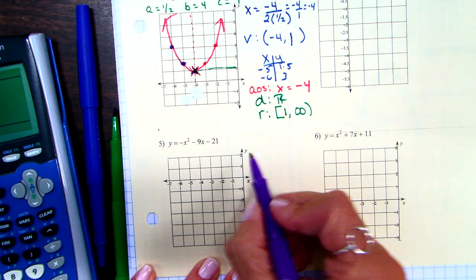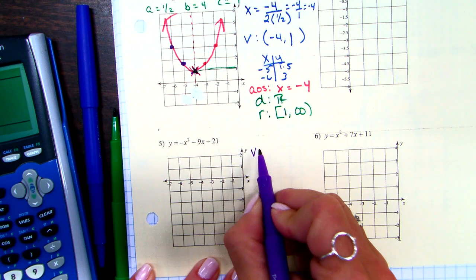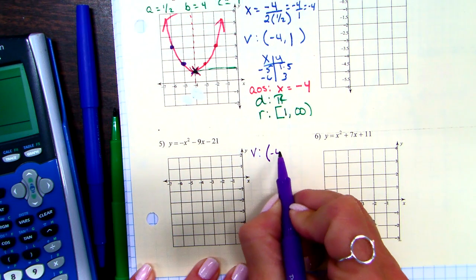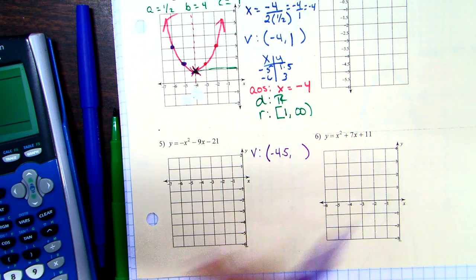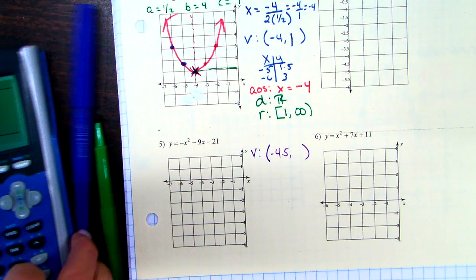Hey guys, let me tell you something. Let me show you something. On this number 5, your vertex, when you do the work, you're going to get a decimal. Okay? So what happens when you go to your table is you won't have decimals. You'll have -4, you'll have -5. You don't have decimals.